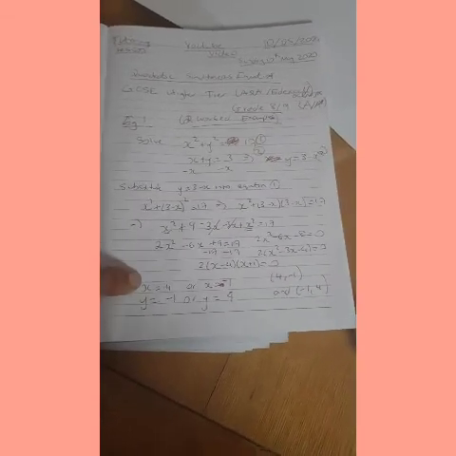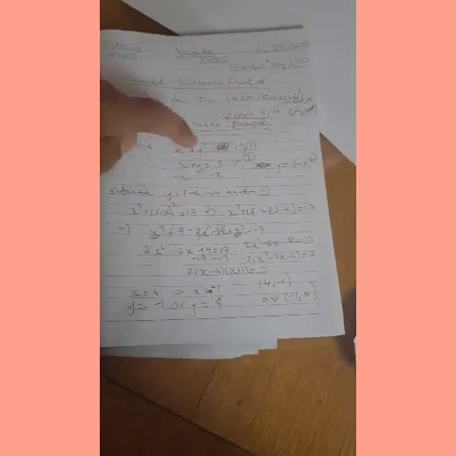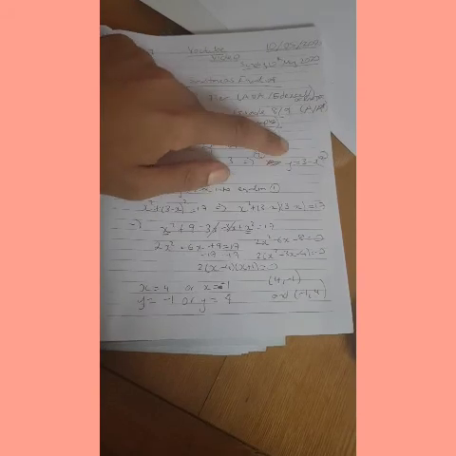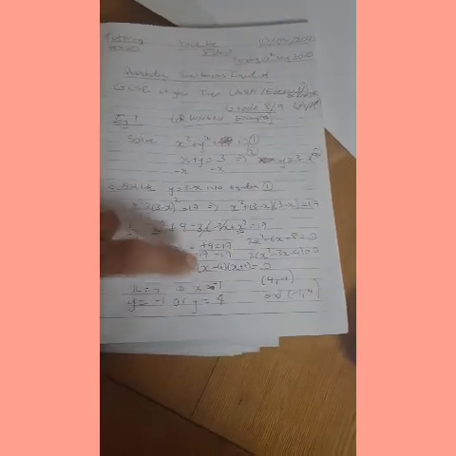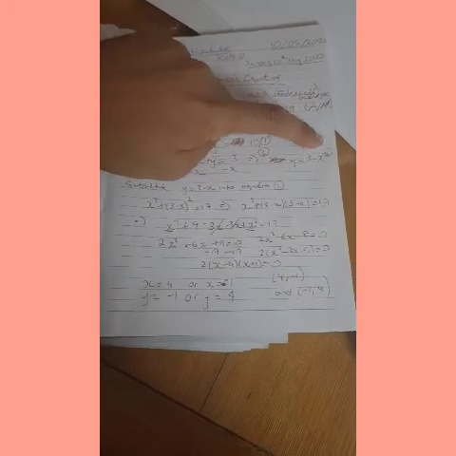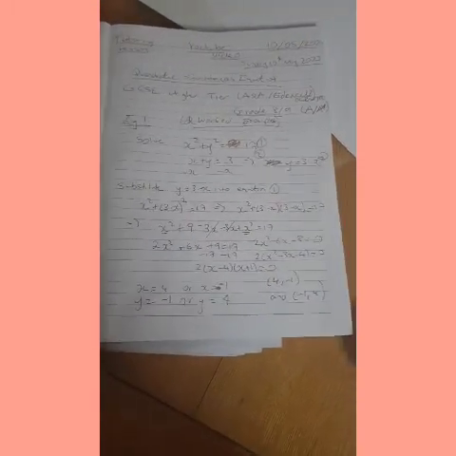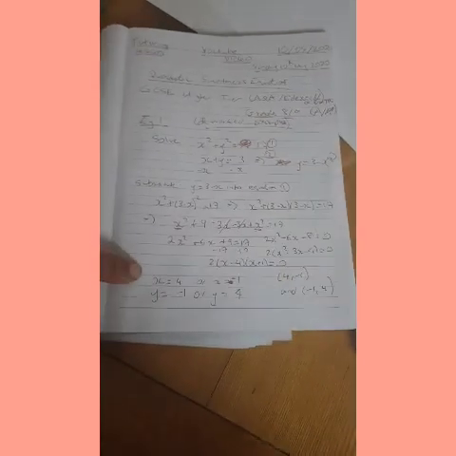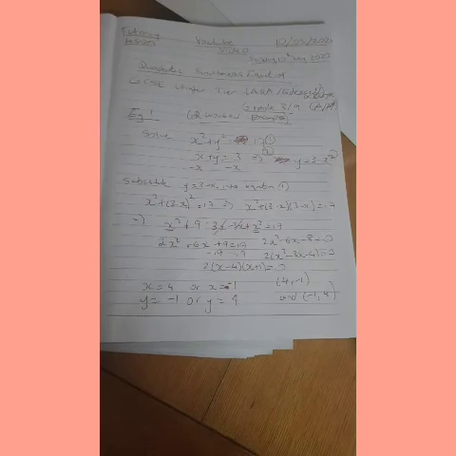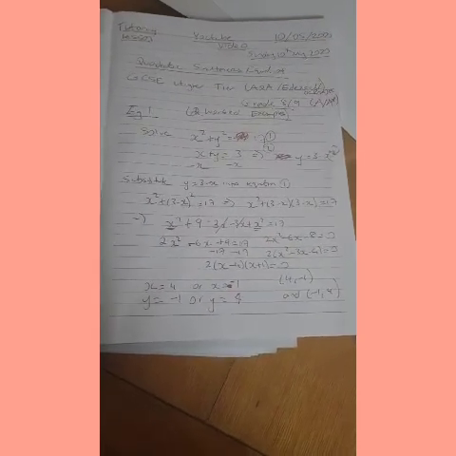So I'll sub in x equals 4 into the equation y equals 3 minus x, so it'd be 3 minus 4, which is minus 1 for y. And then x is minus 1, it'd be 3 minus minus 1, which is positive 4. So my coordinates of intersection here are (4, minus 1) and (minus 1, 4). So that would be the points at which it crosses each other.